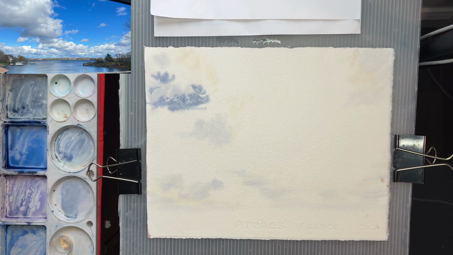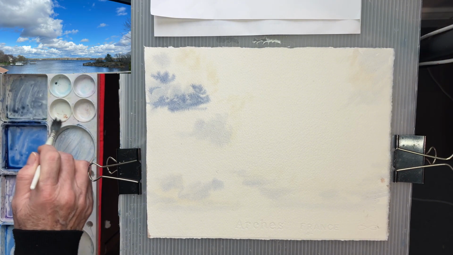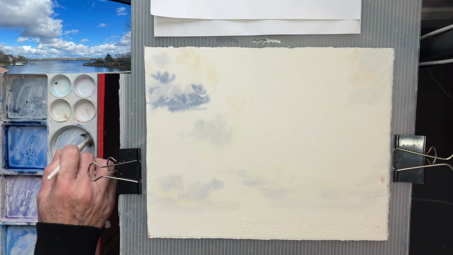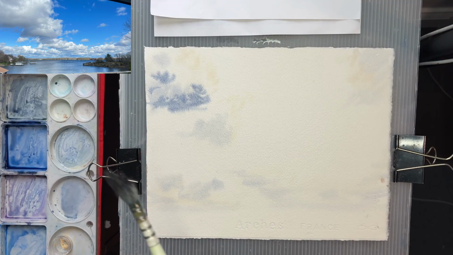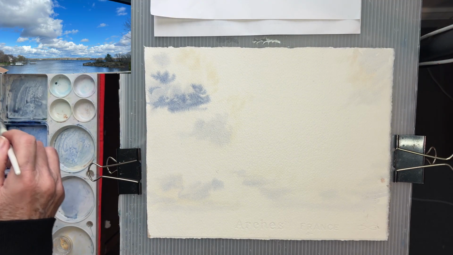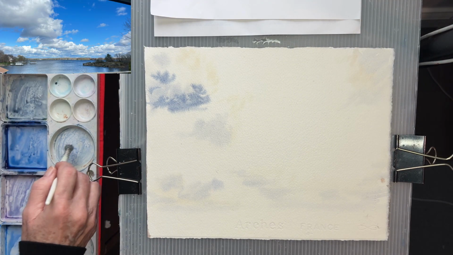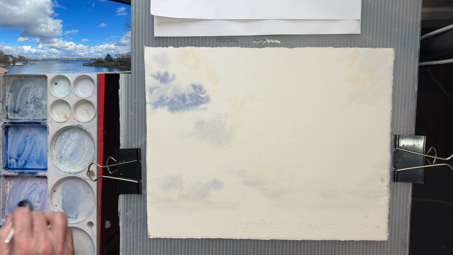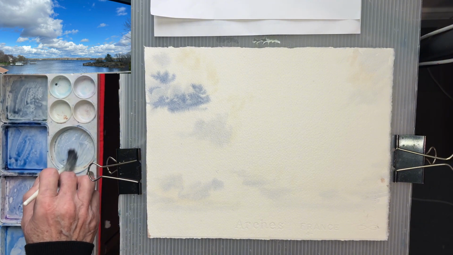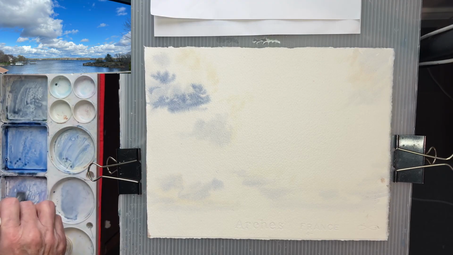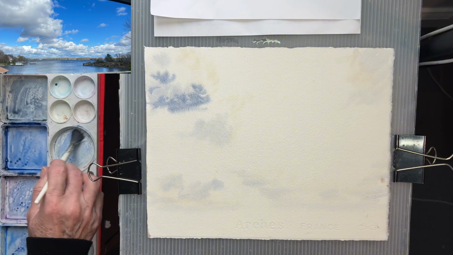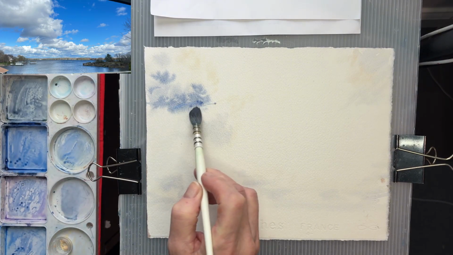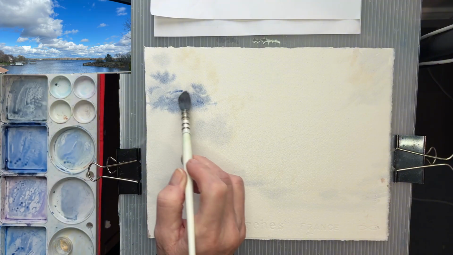So I'm going to grab a different one, rinse it out. And the trick with using a bigger brush is you need a bigger blob of paint. This brush here needs a fair amount of water as well to keep it working properly. So I'm just going to grab most of the paint that I have here, a bit of lavender, so that I can see whether, yeah, it's basically the same color.